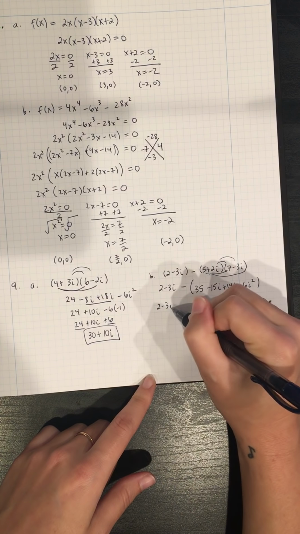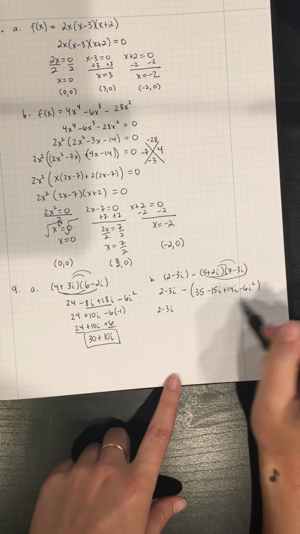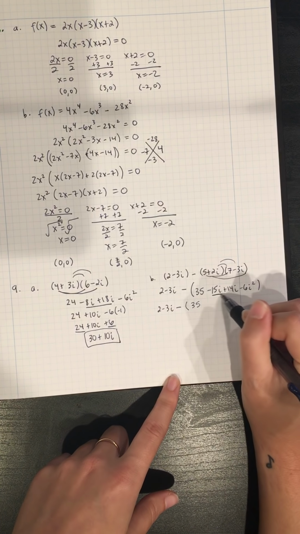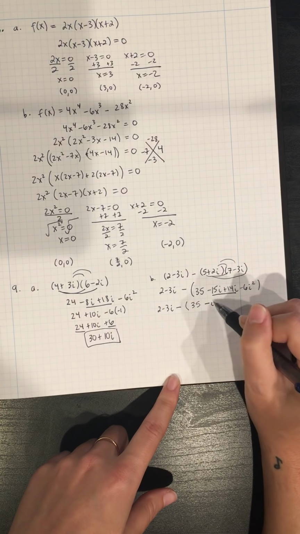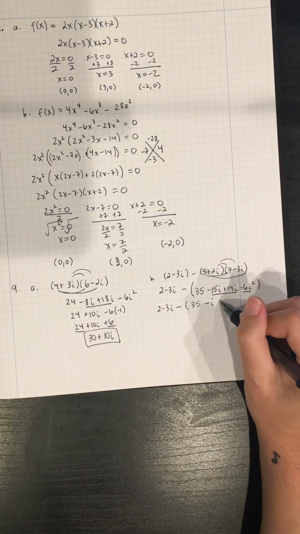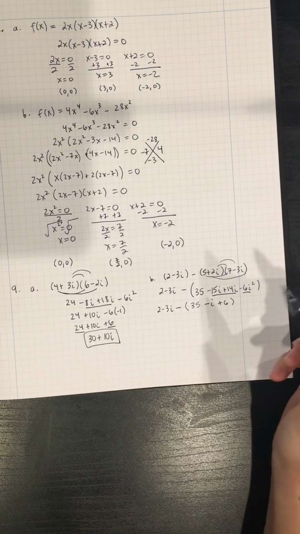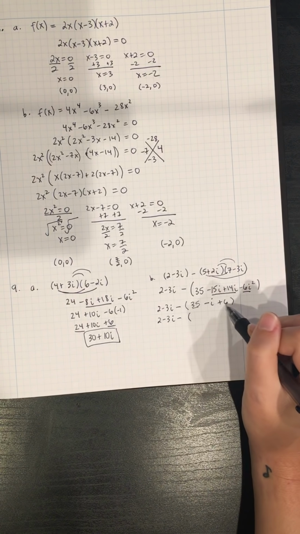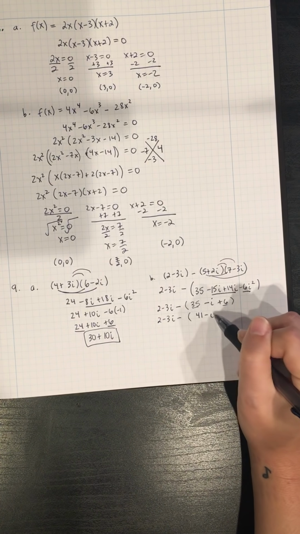So 2 minus 3i, I'm going to combine like terms and do stuff in here, and then I'll distribute the subtraction. So this is 35. Negative 15i plus 14i is just negative i. Negative 6i squared is negative 6 times negative 1, so it's plus 6. So this is 2 minus 3i minus, and I'll combine 35 and 6, and that's 41 minus i.